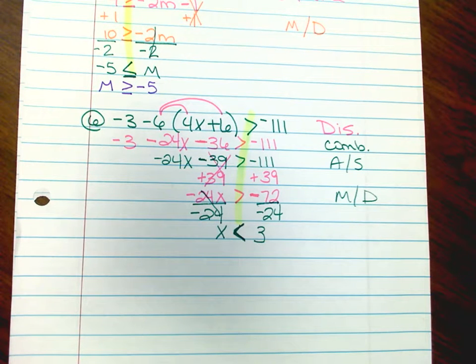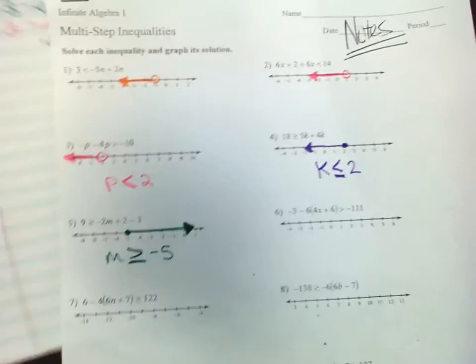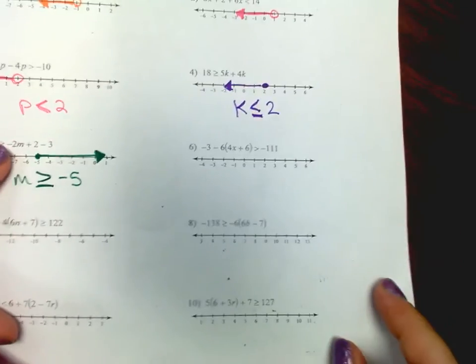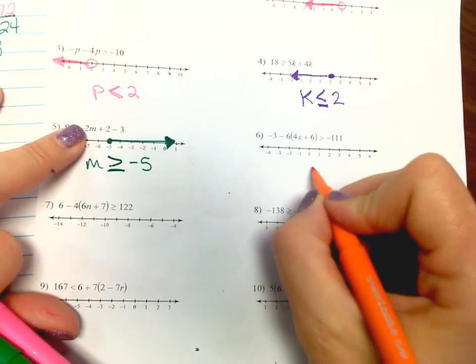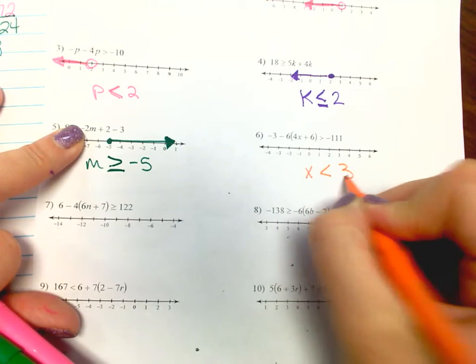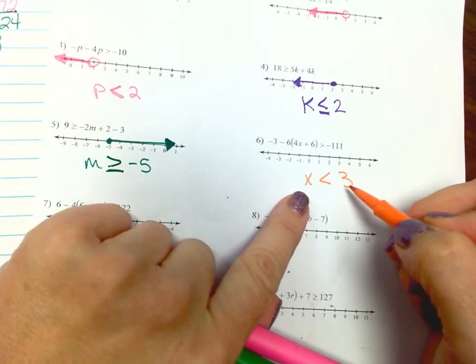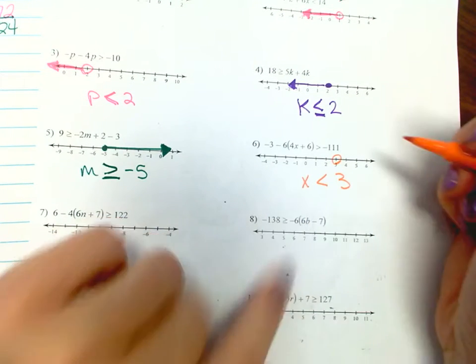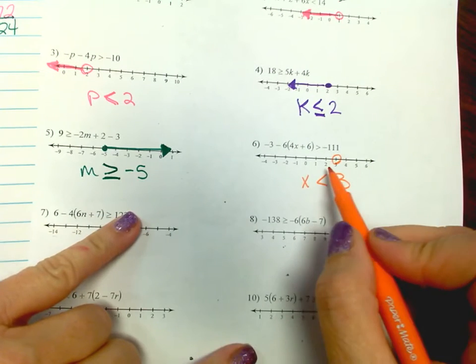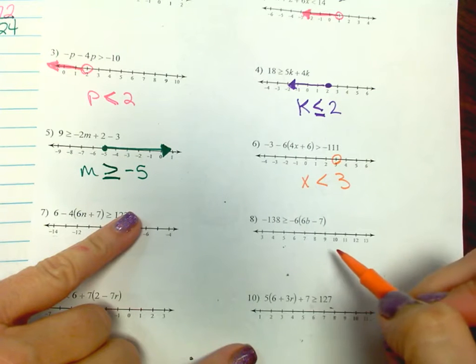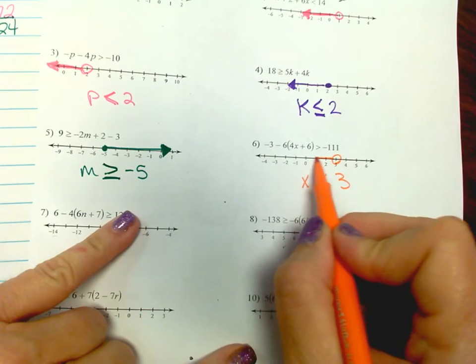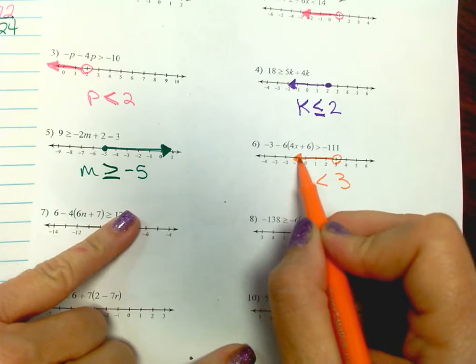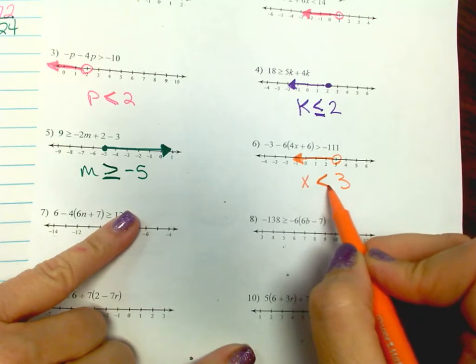So let's look at our number line and let's graph it. Number 6 was x is less than 3. Can x be 3? No. So I'm going to circle it, and it has to be less. Is 2 less than 3 or is 4 less than 3? 2 is less. So we're going to go this way. And that is also the direction of my inequality.